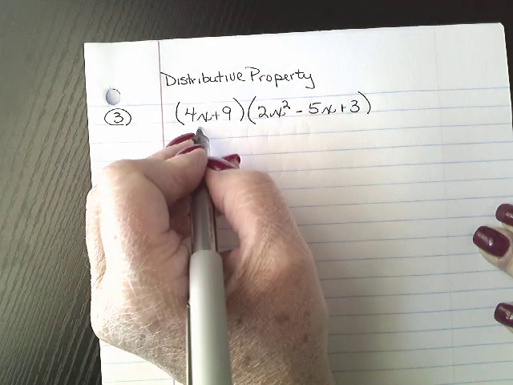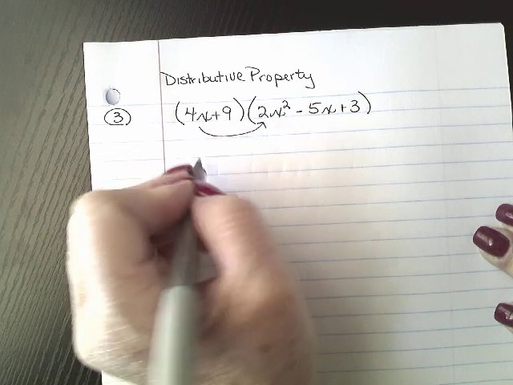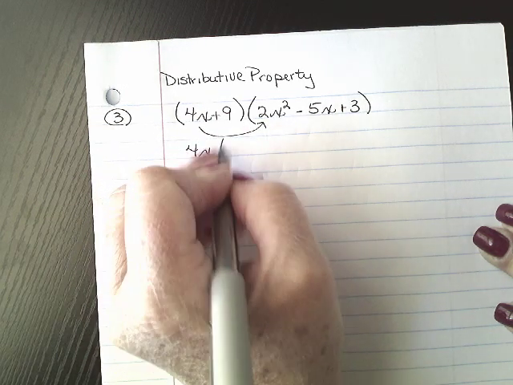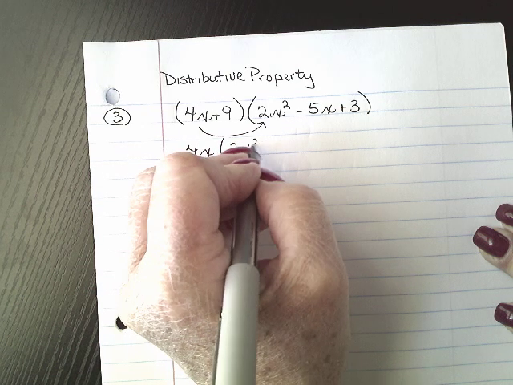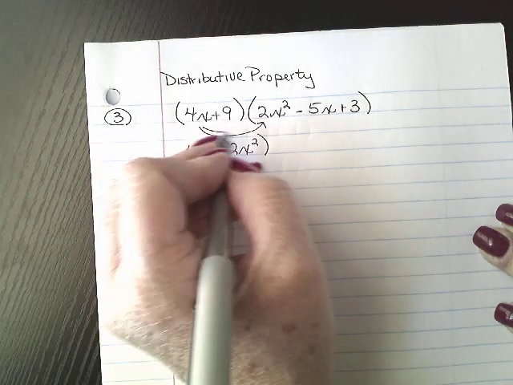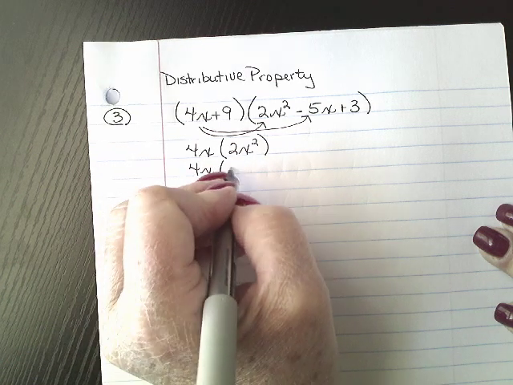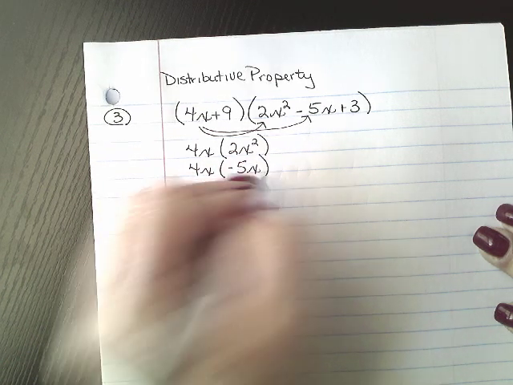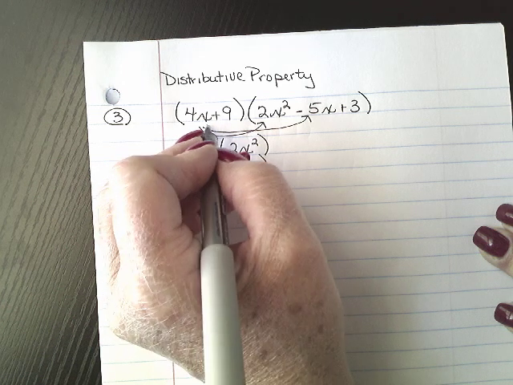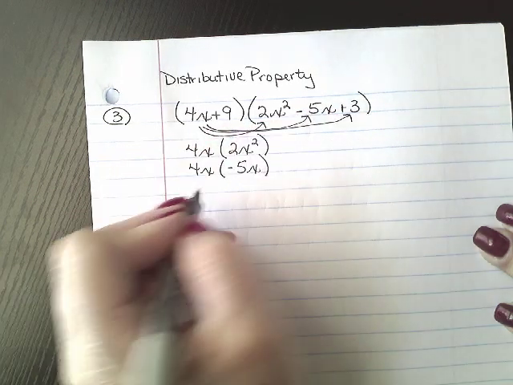All right, I'm going to take my 4x and multiply it by 2x squared. I will take 4x and multiply it by negative 5x. And then I will take 4x and multiply it by 3.